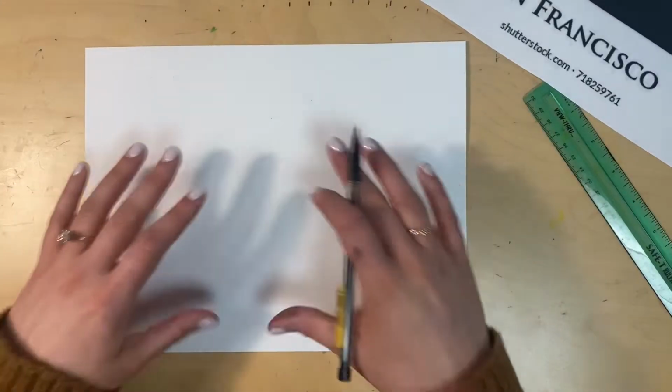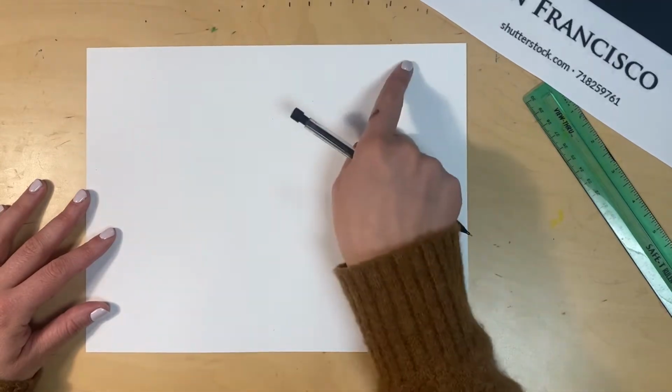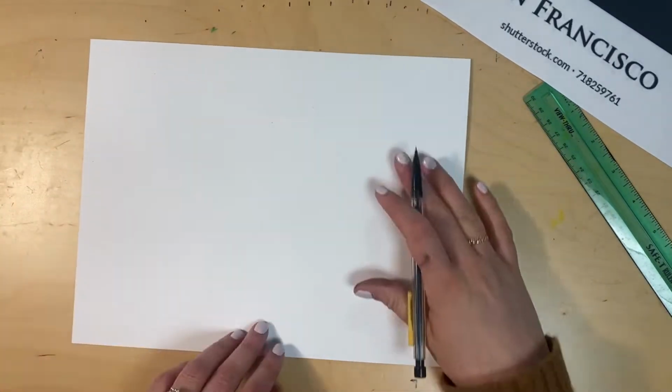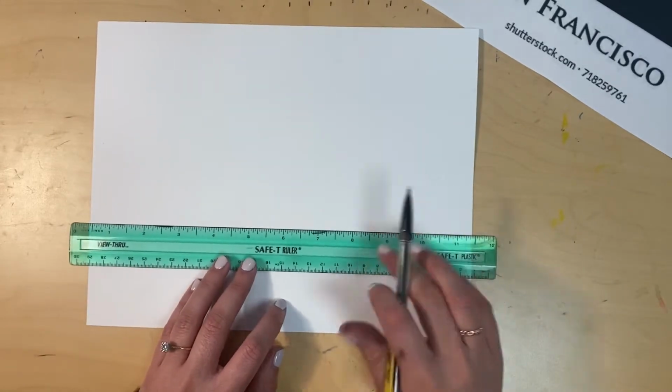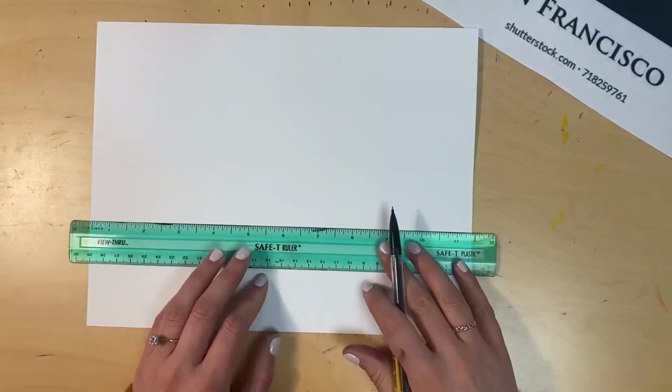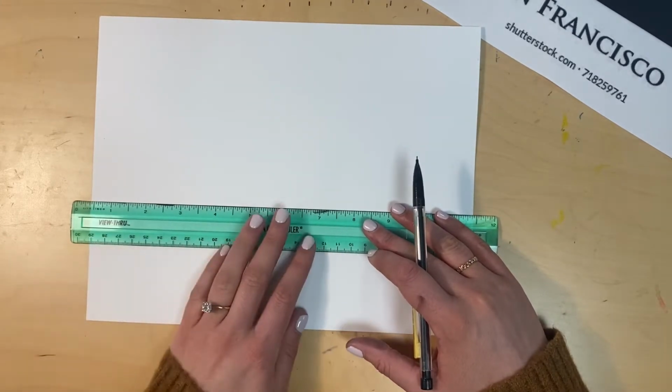When you're using your paper, use it landscape style so that it is longer on the bottom and the top and shorter on the sides. So not like this, but like this. We're going to take our ruler and draw a horizontal line across our paper. I'm going to put this 3 or 4 fingers above the bottom of the paper.